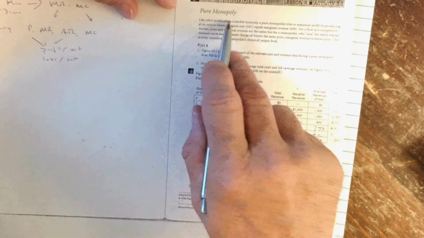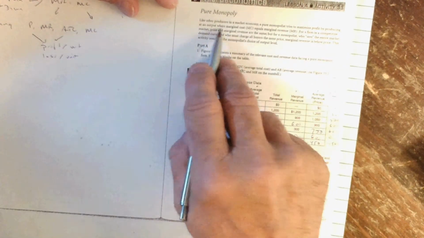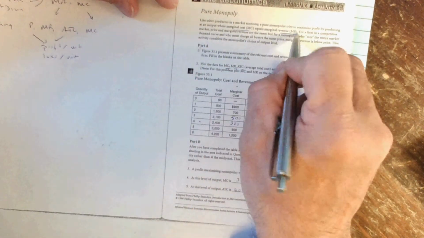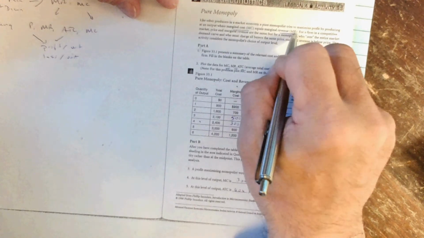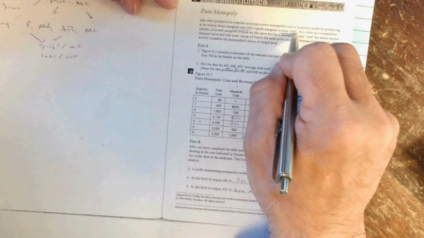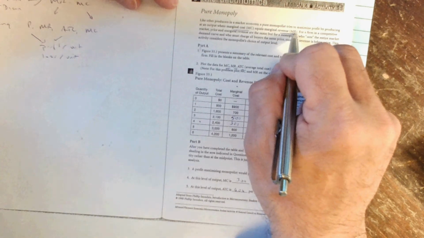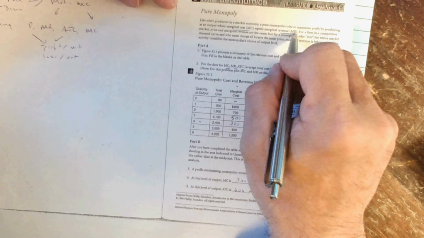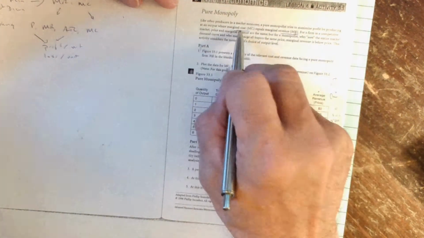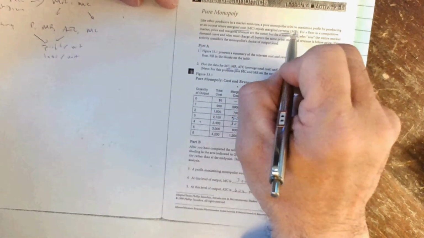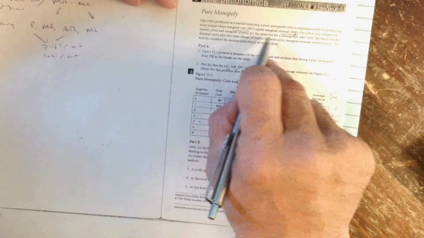Here's a handout that will demonstrate these concepts. Pure monopoly. Like other producers in a market economy, a pure monopolist will maximize profit by producing at an output where marginal cost equals marginal revenue, not price. They are identical with a purely competitive firm because of a purely elastic demand curve for a pure competitor, where those are equal. But for any imperfect competitor, price will be larger than marginal revenue. So the imperfect competitor has to make a decision between matching price with marginal cost or marginal revenue with marginal cost, and an imperfect competitor will maximize profit with marginal revenue equals marginal cost.